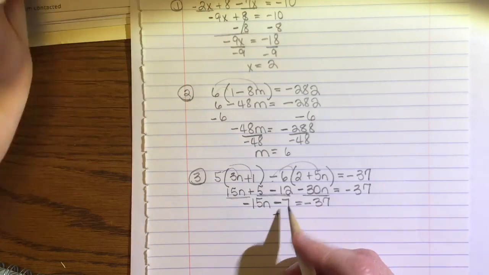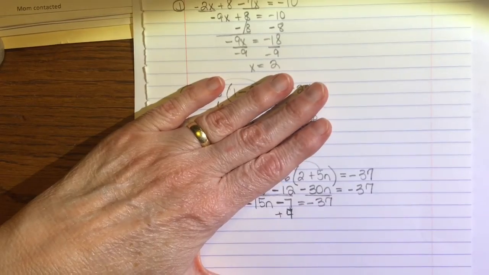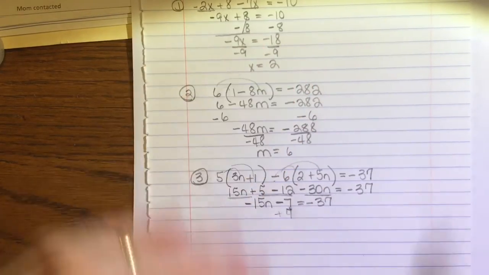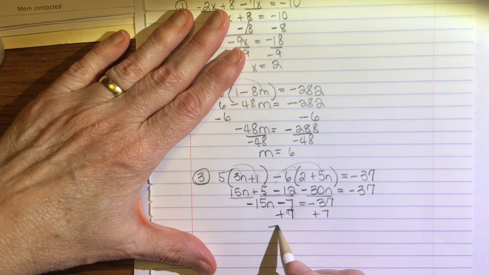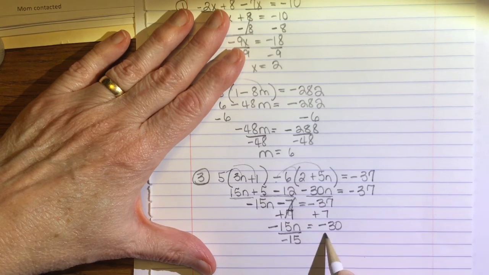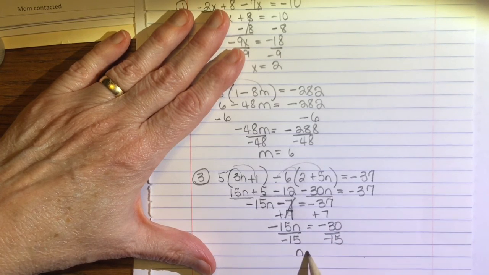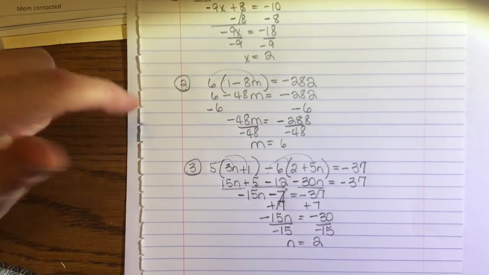So now it's just a regular two-step equation, plus 7. I don't know where I got that 4 I was going to add. Let's try that again. Plus 7. So we get negative 15n is equal to negative 30. Divide by negative 15, and you get n is positive 2. So we'll cover variables on one side in this lesson.